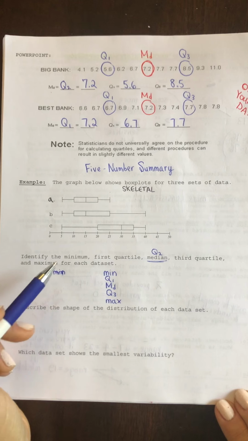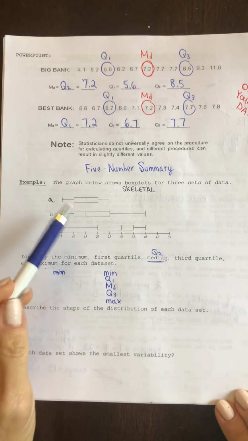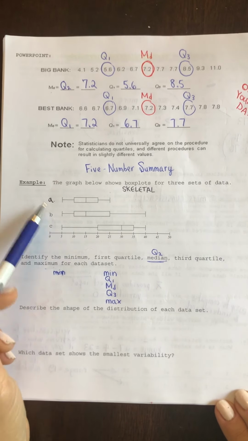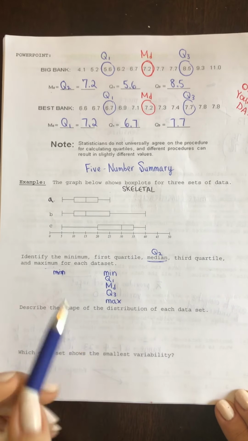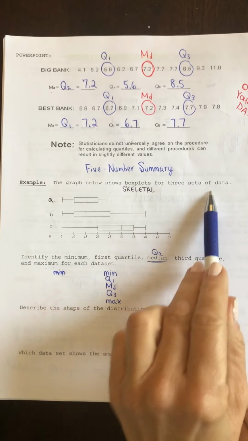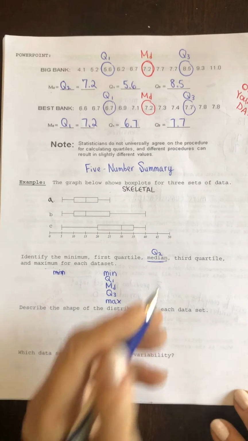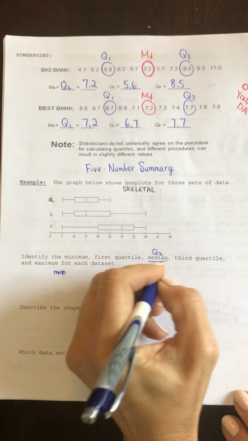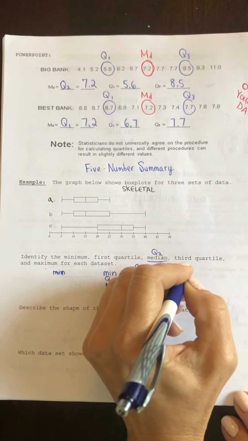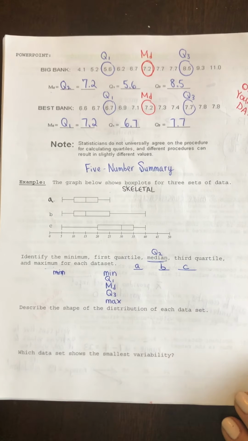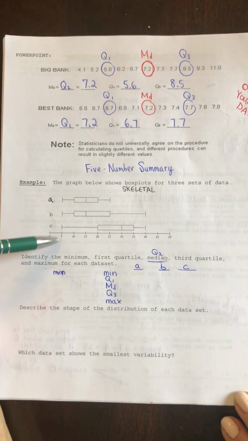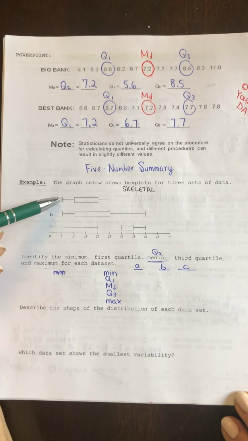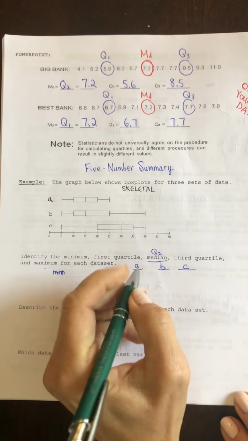And in another video, we'll do some more examples using box plots. But for now, I want to make sure that we can find all these values for these three data sets, okay? So let me write down A, B, and C, okay? So first thing we want to do is find the minimum value. And remember that this whisker goes down to the lowest value here. So hopefully you can see that for all three data sets, the minimum is 5.